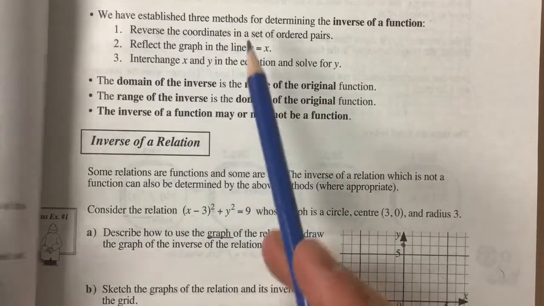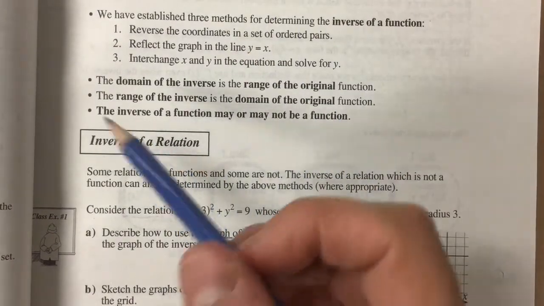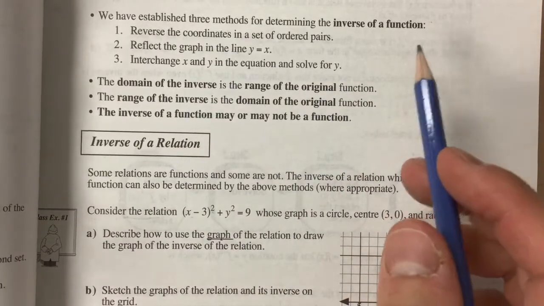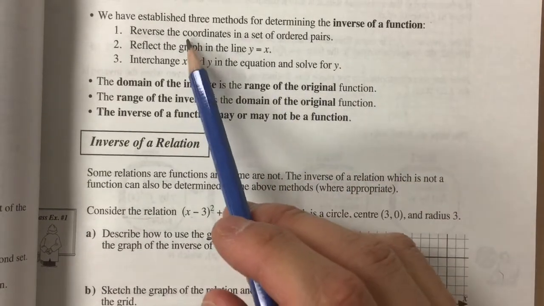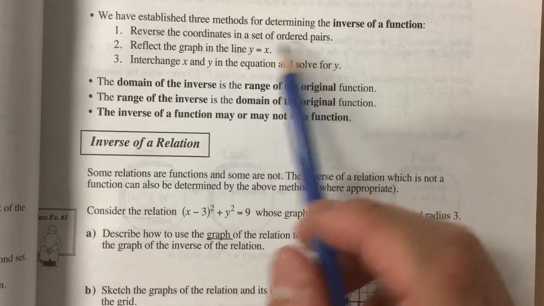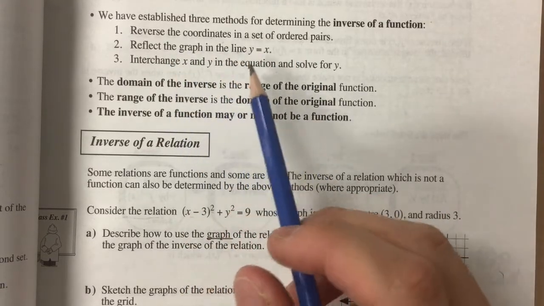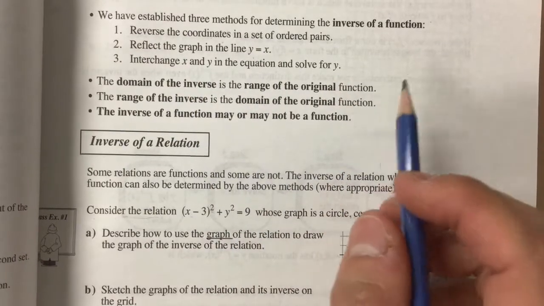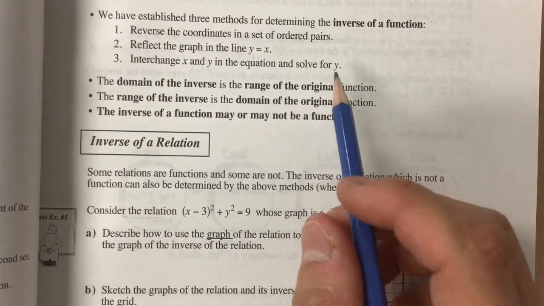Welcome to lesson number 7, the inverse of a relation. So far we've established 3 ways of finding the inverse of a function. Number 1, we can reverse the coordinates in a set of pairs. Number 2, we can reflect the graph in the line y equals x. And number 3, we can interchange x and y in the equation and solve it in terms of y.